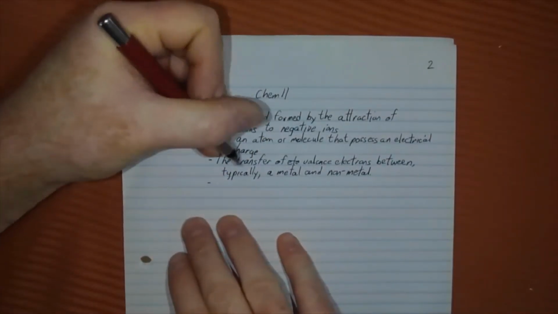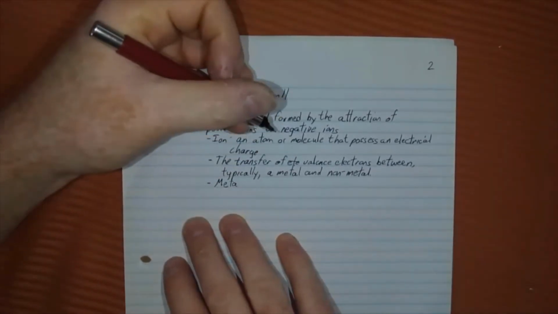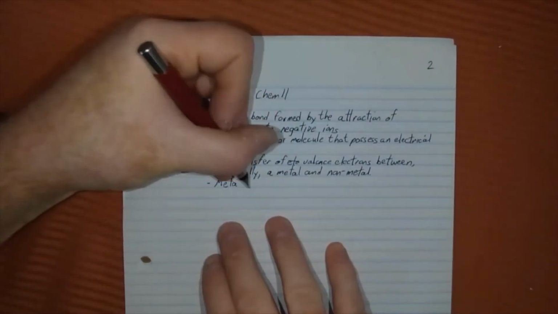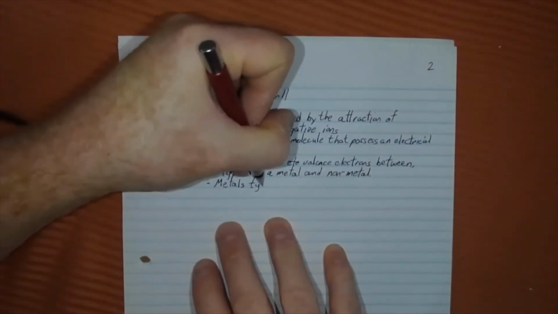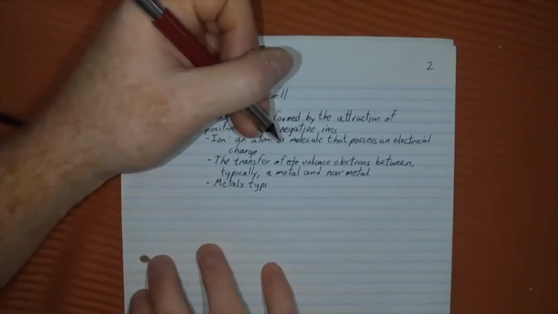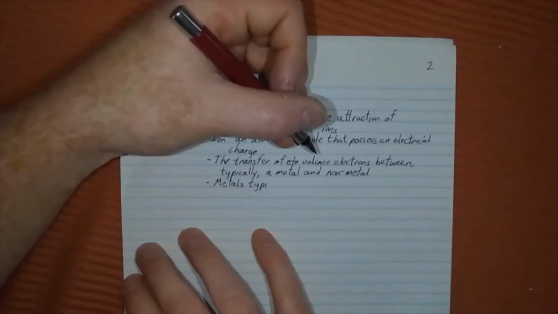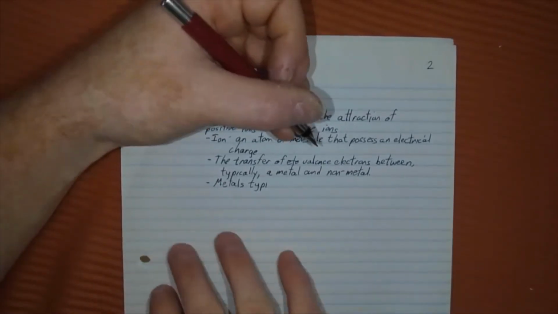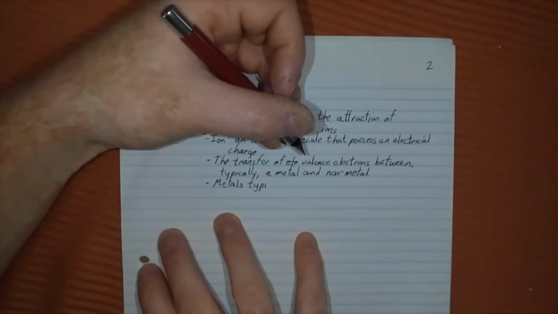So what we typically have is metals typically lose their electrons. Metals are the left half of the periodic table, and they have low ionization energies. It doesn't take a lot of energy for an electron to be removed. They also have low electronegativities, so they don't have a high attraction for electrons.